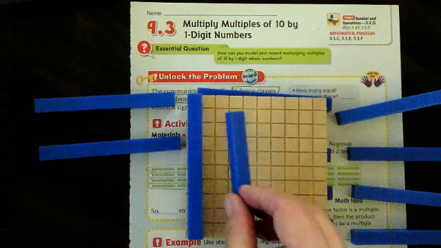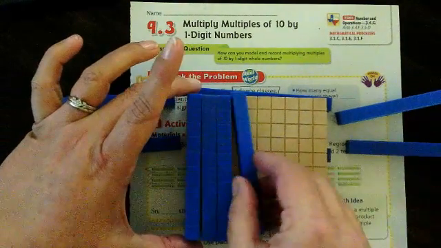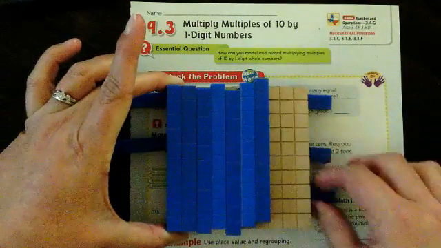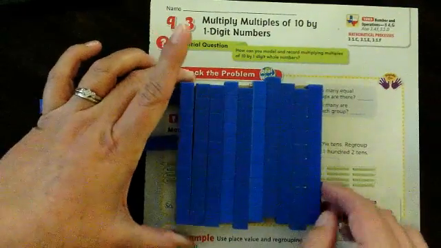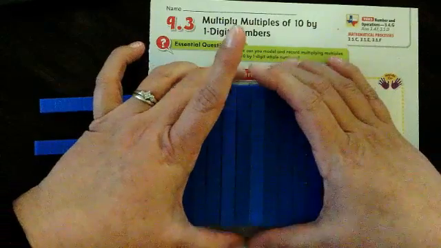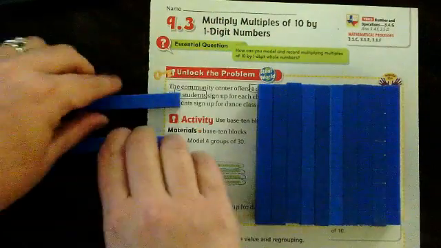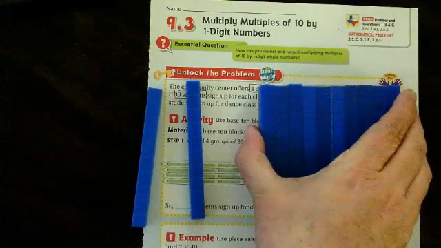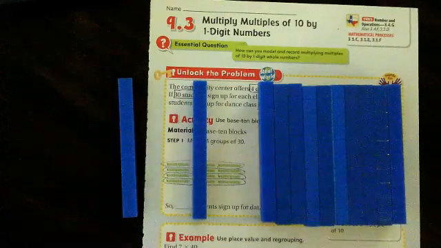How many tens does it take to make a 100? Well, it should take 10 tens to make 100. 6, 7, 8, 9, 10. So I can regroup my 10 tens to make a 100, and then I have 2 tens left over. So this is now 100, and this is 2 tens.